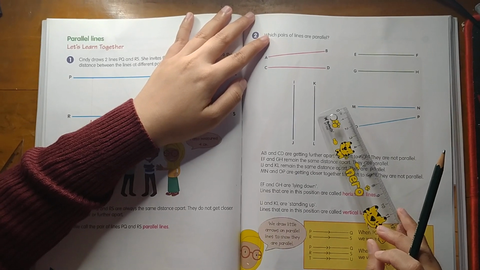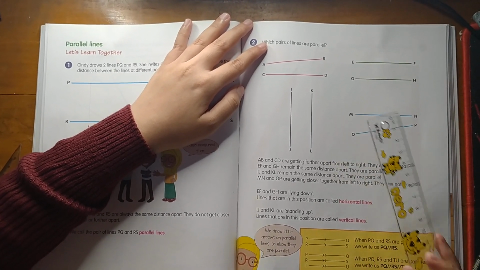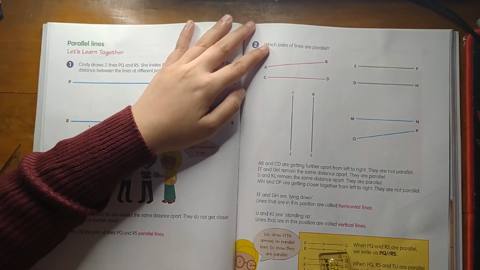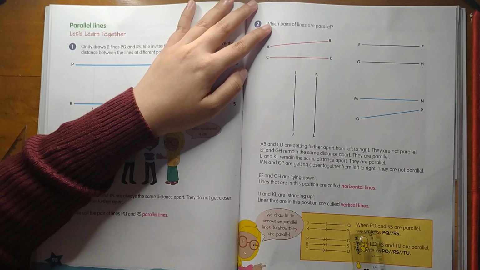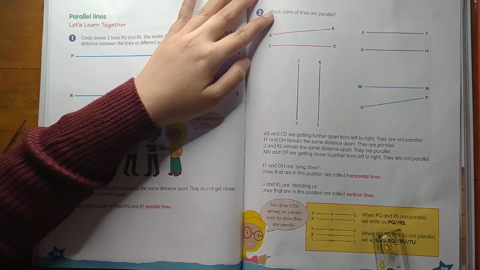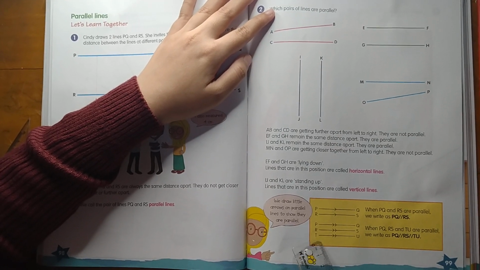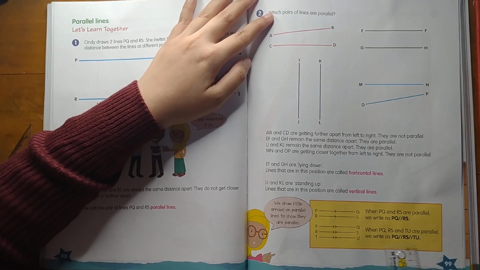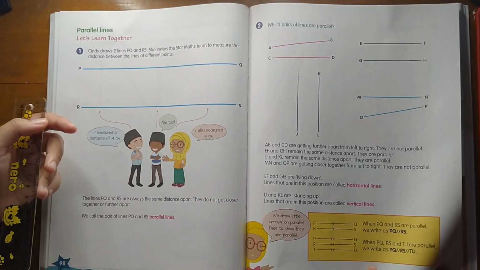We draw little arrows on parallel lines to show they are parallel, like this. PQ, RS. When PQ and RS are parallel, we write it like this. And when PQ, RS, and TU are parallel, we can write like this. Okay? Next page.